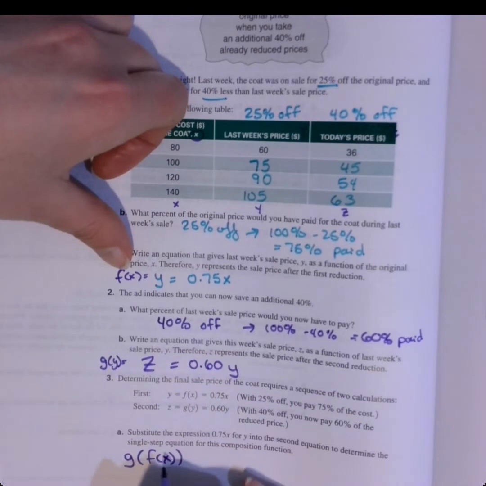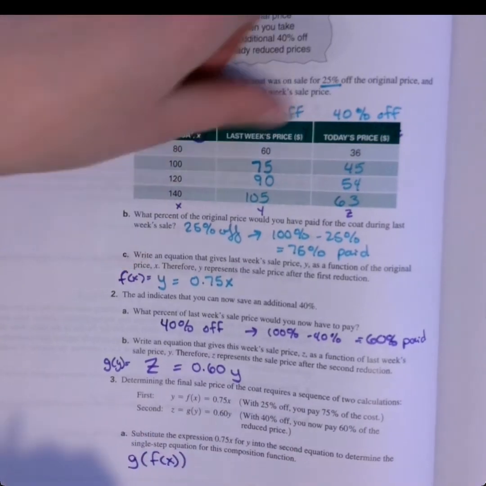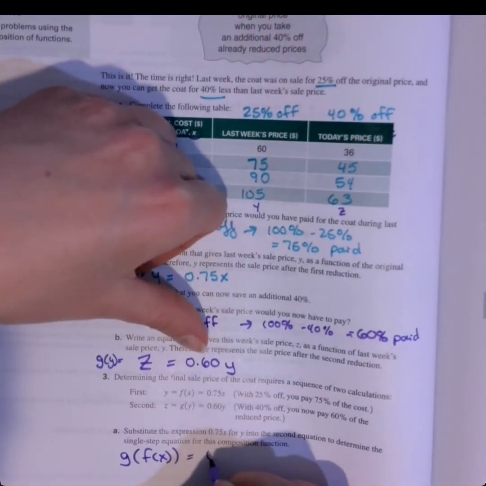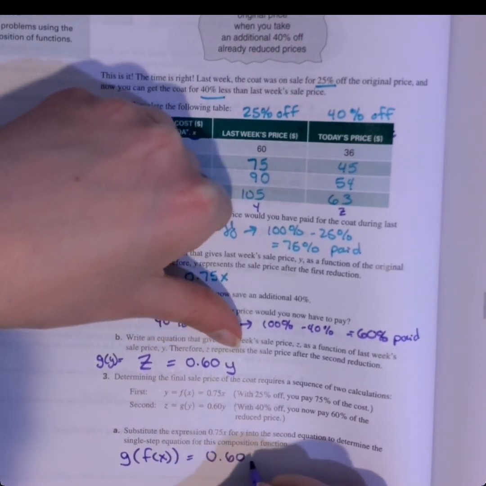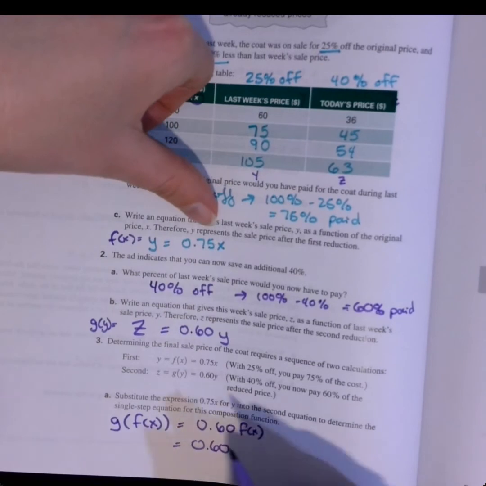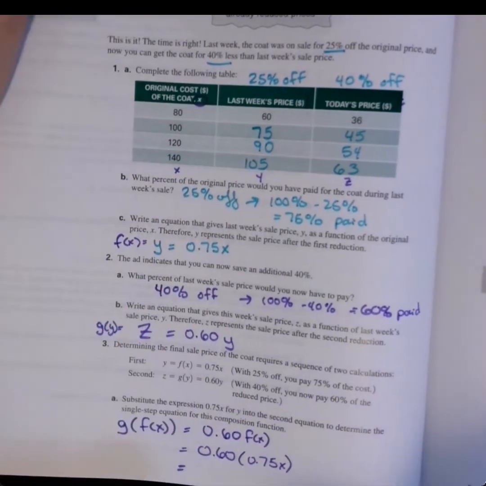Okay, so if I do the g of f of x function, x is going to go into f first. That computes last week's price. The result of last week's price then goes into the function g. So the g function is 0.60y, so 0.60 times f of x. And the f of x function is 0.75 times x. And so I'm going to multiply those two numbers together.